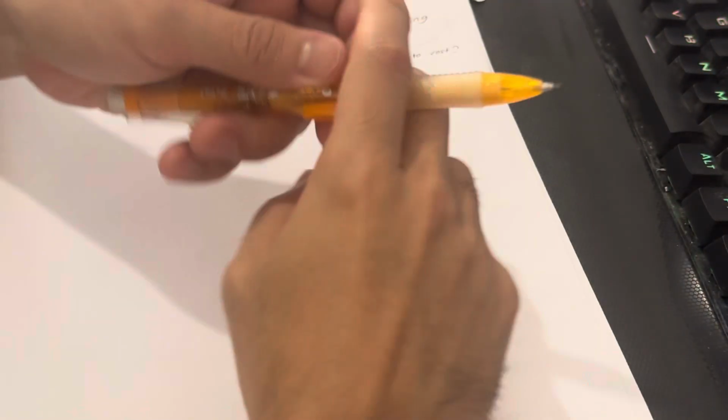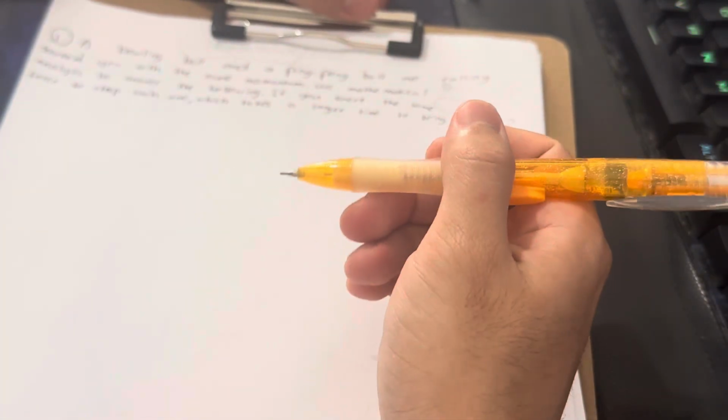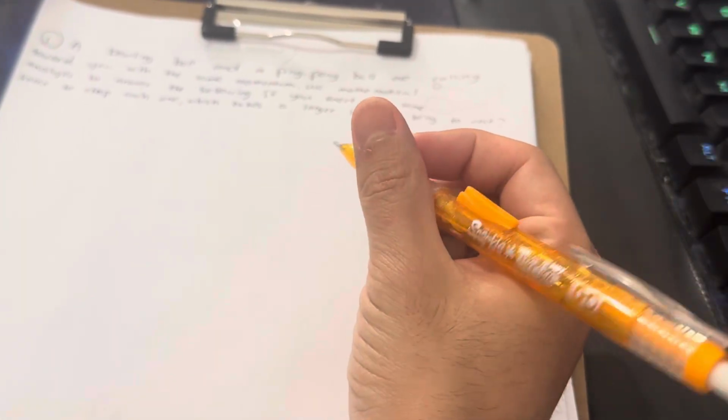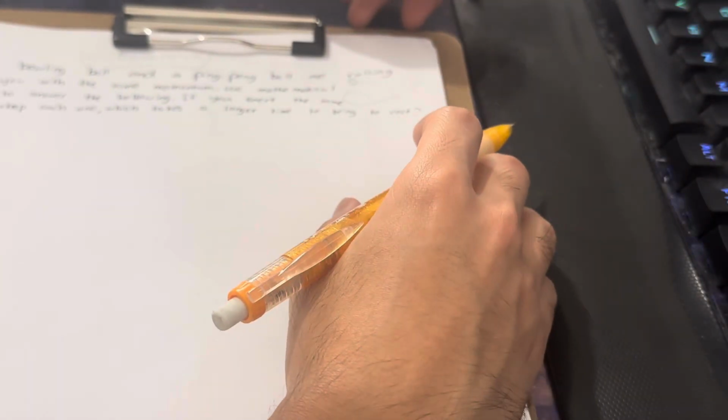Alright everyone, this time I'm going to talk about momentum, moving forward in the lecture. It's kind of like chapter 6. Here's a good, really short question and answer. It's also a very important physics question you need to know, so I'm going to talk about this. The question is very simple.